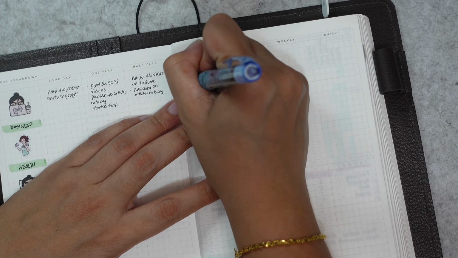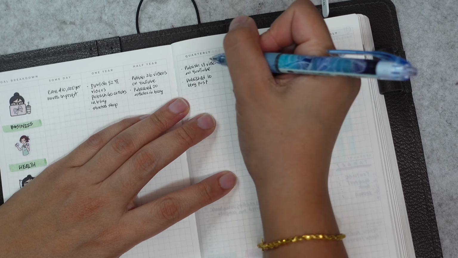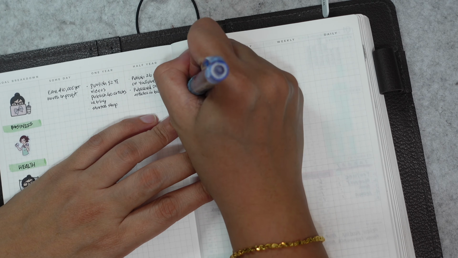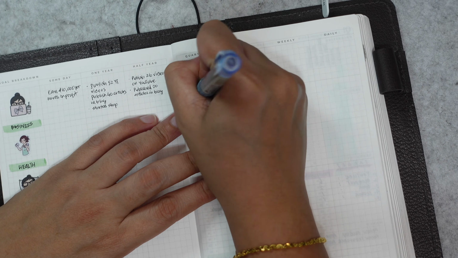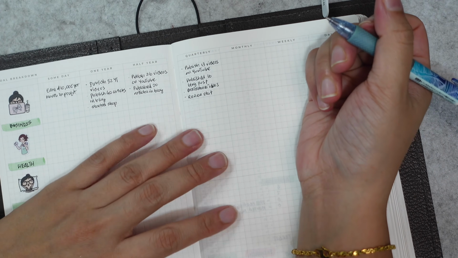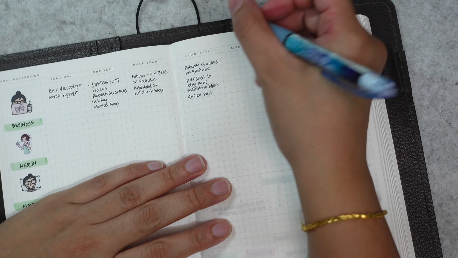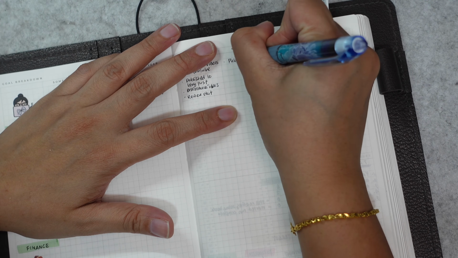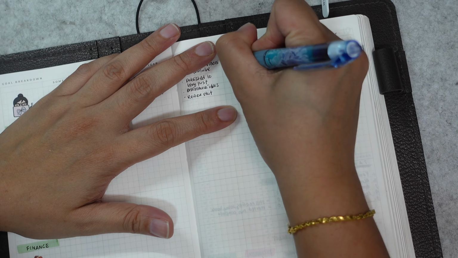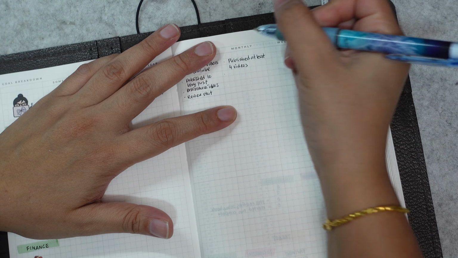Breaking down my goals further, I will need to publish at least 13 videos every quarter on YouTube and publish 10 blog posts. Also, quarters are the time when I will be doing my quarterly reviews, because it is important to see how much I have progressed in my target, and I will also be doing my brainstorming session for my content.